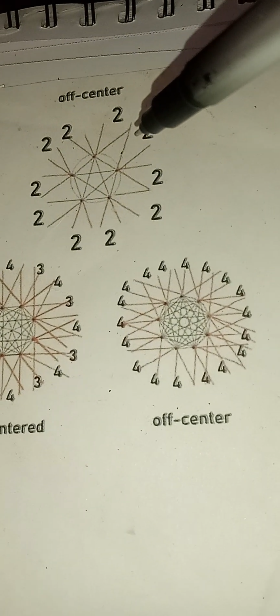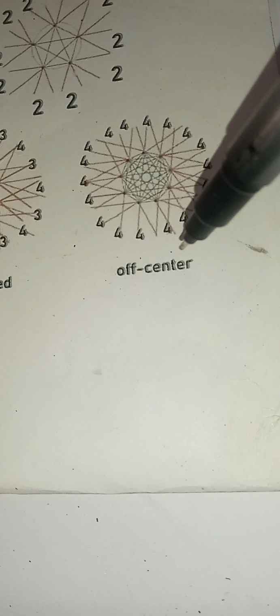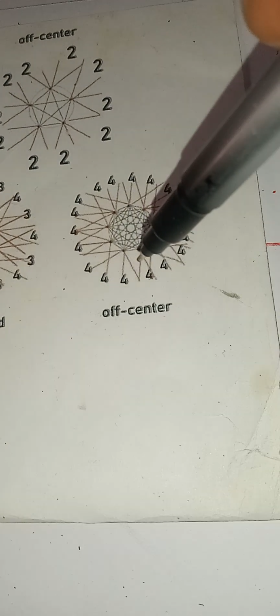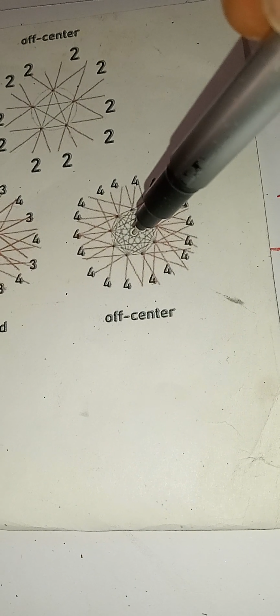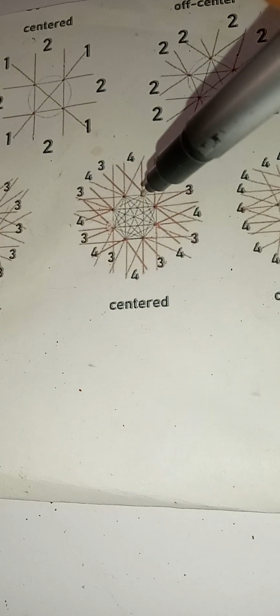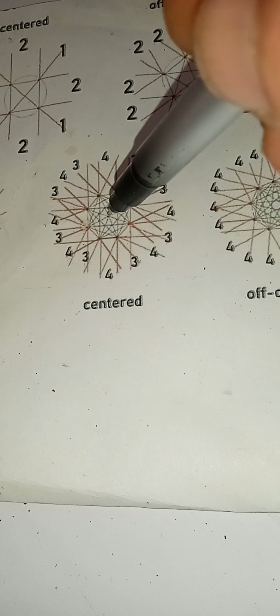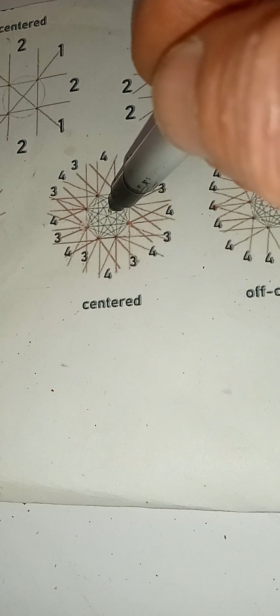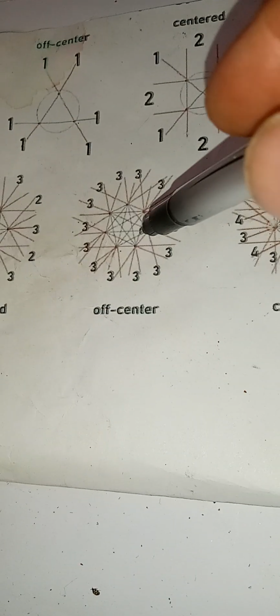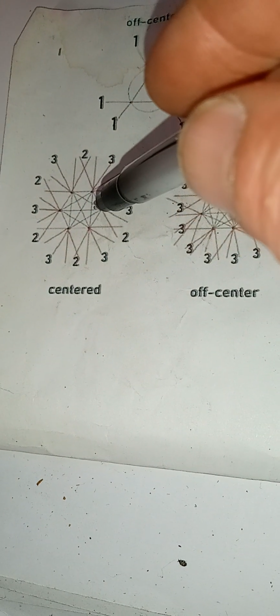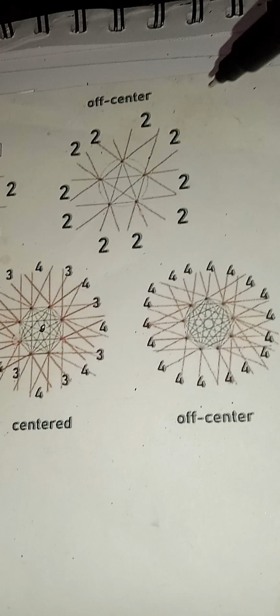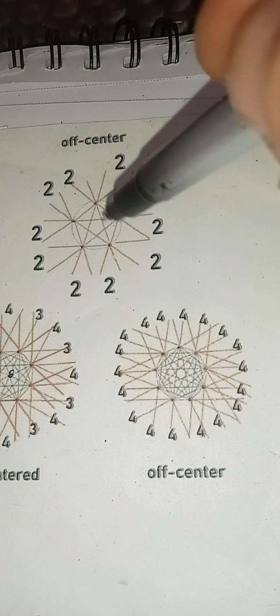Okay, then right here, and all these are labeled off-center. It's off-center if it has an opening. It's centered if there's an intersection at the very center. Off-center, centered, and this is off-centered again, opening.